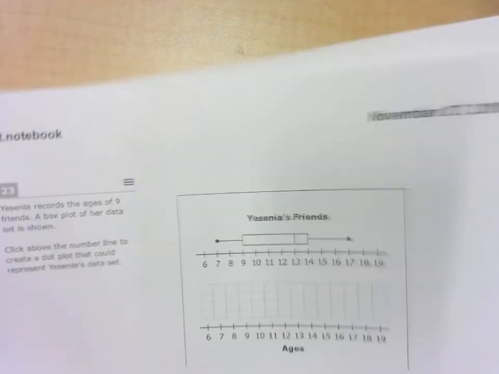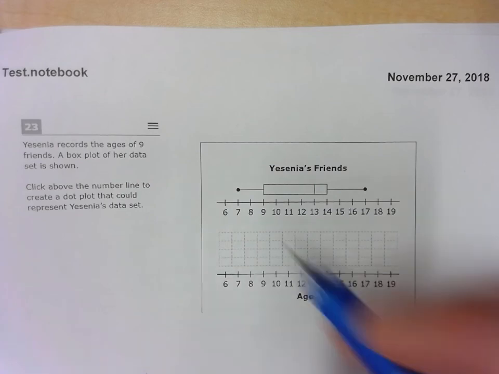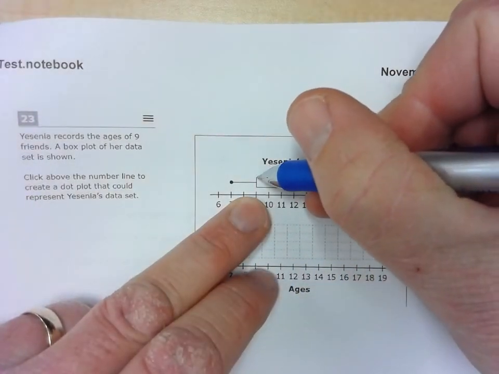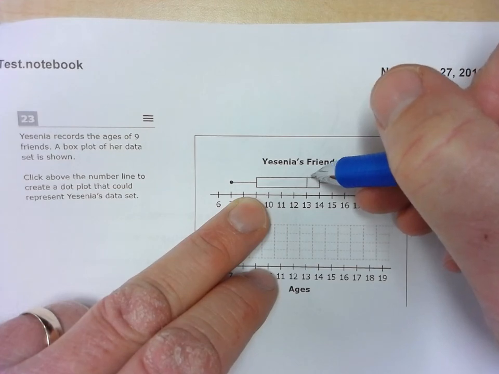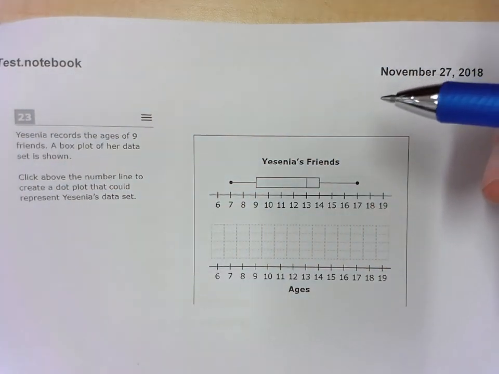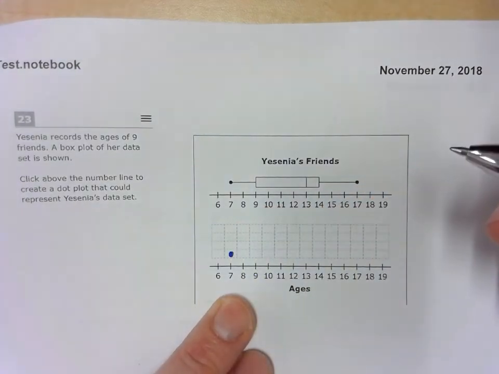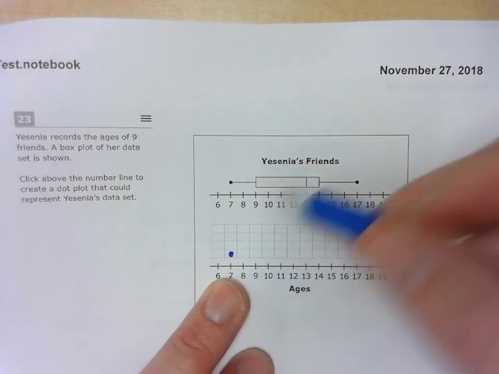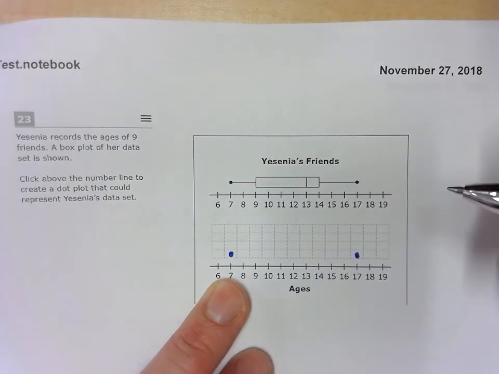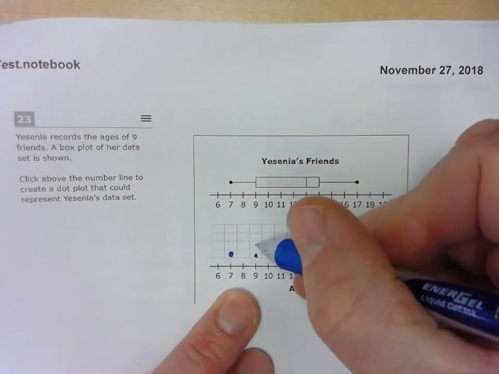All right, the next one here I believe can have multiple answers. You just have to make it work out so that the 25% of the data fits in the different places, and that's the first quartile and the median and then the third quartile. Just split the data up into 3. So this is what I did. I said 7 could be a number because that's the low, and then 17 would be the high. And then I made 2 points at 9.